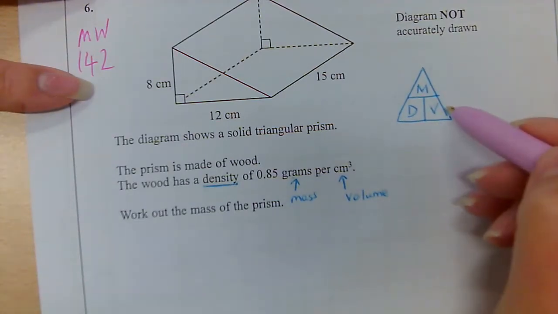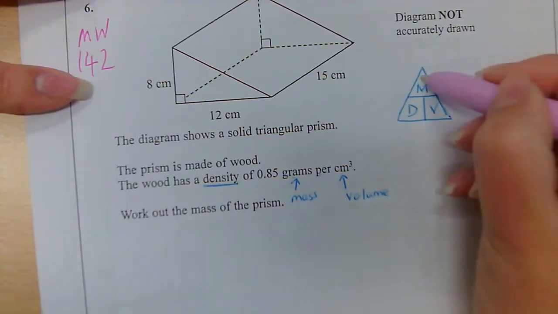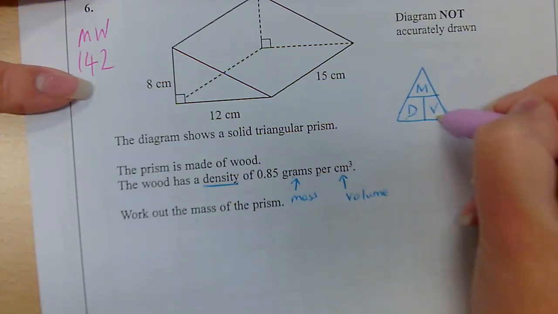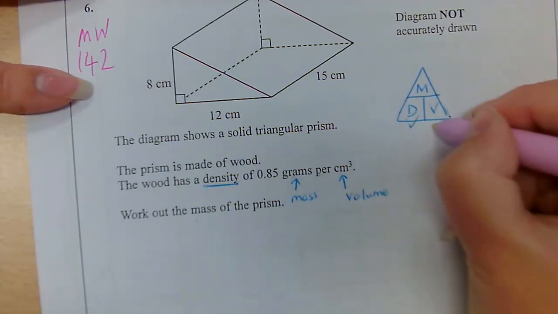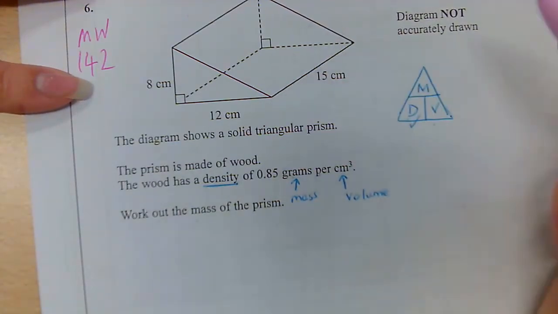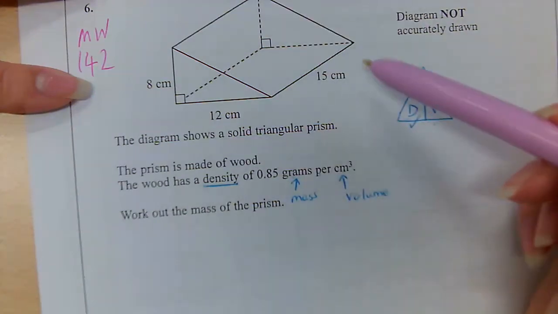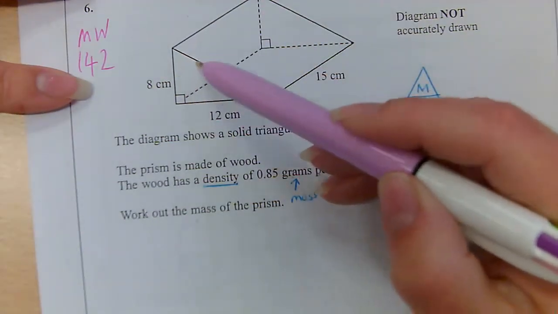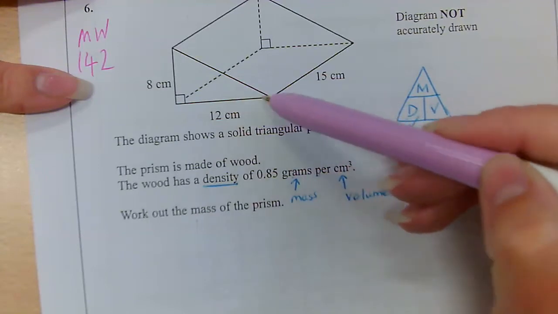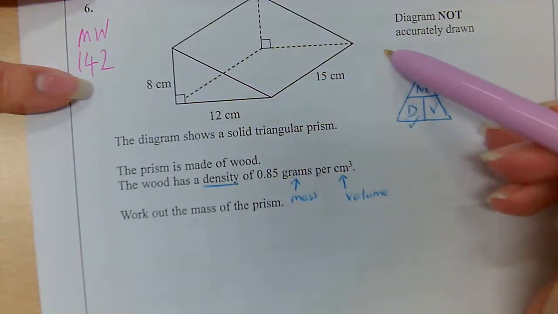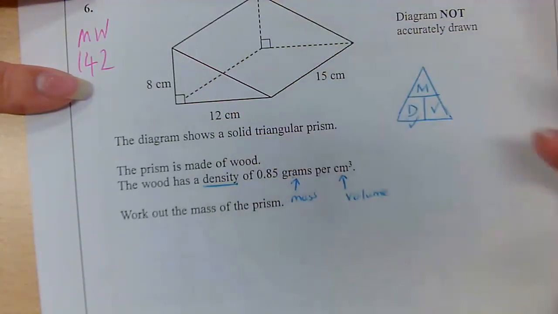Okay, so we've got a triangle. It's asking me to work out the mass, which means I need the density and the volume. The density is given, so I've got to work out the volume. Volume of a prism, I always tend to work out the area of the front face times by the length, or the depth, or whatever you want to call it. So the area of the front face.